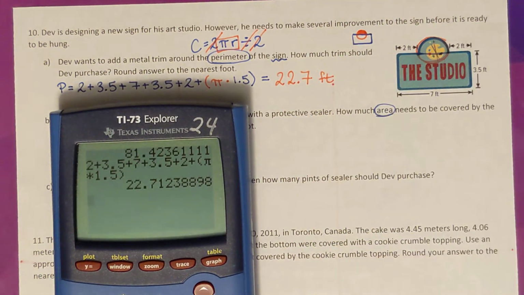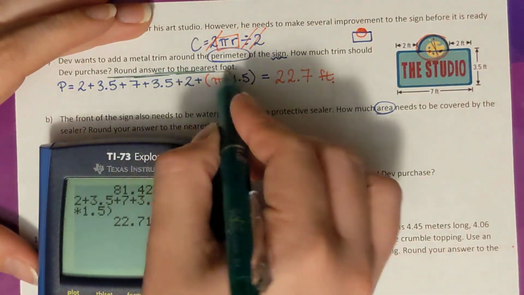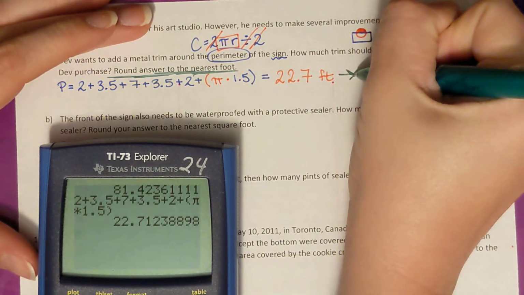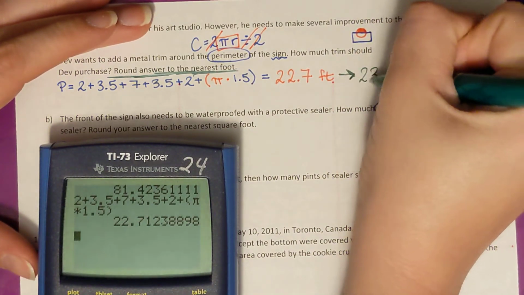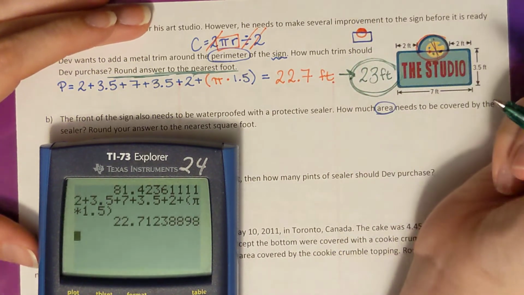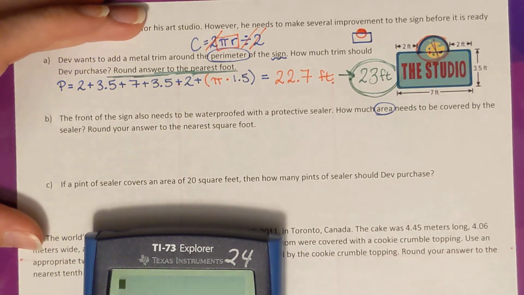Now if you read the directions, it said that they want you to round your answer to the nearest foot. So instead of 22.7, we're gonna say 23 feet. Hopefully that makes a little bit of sense.